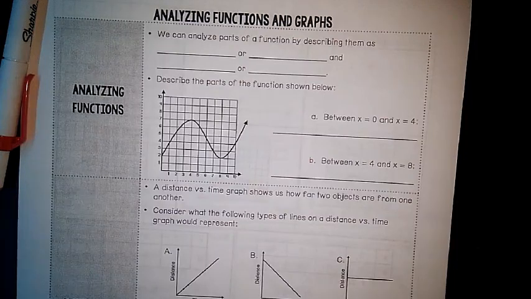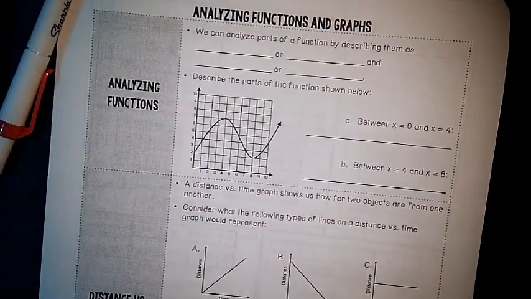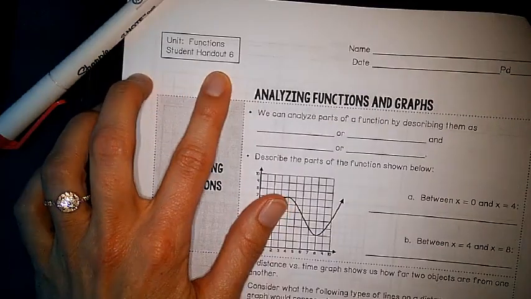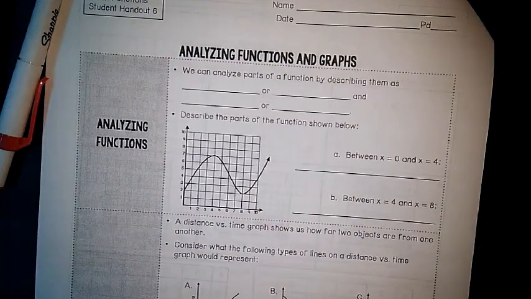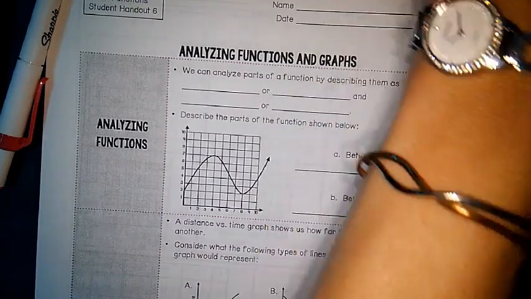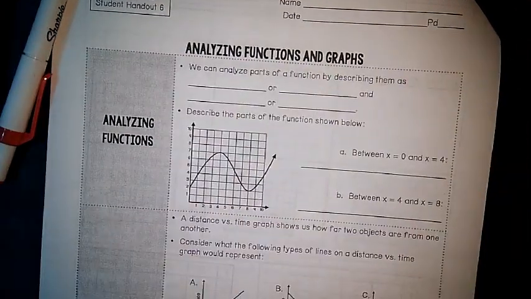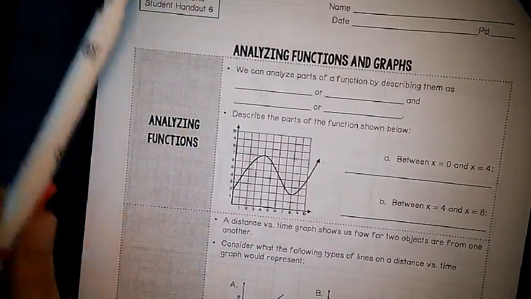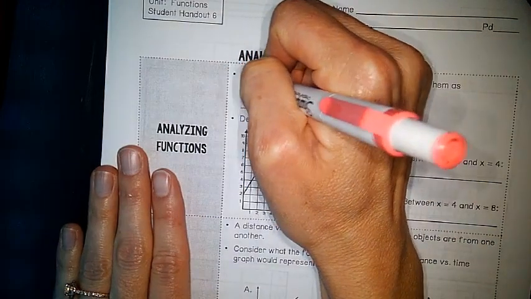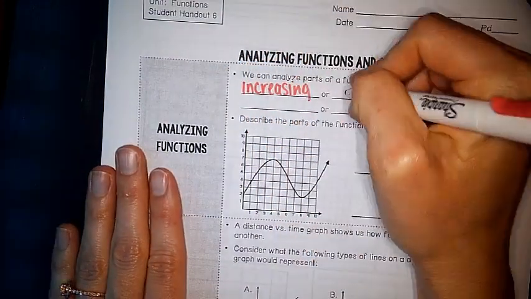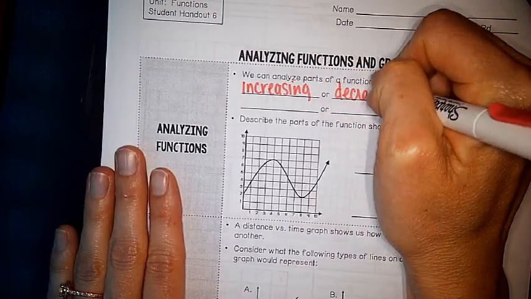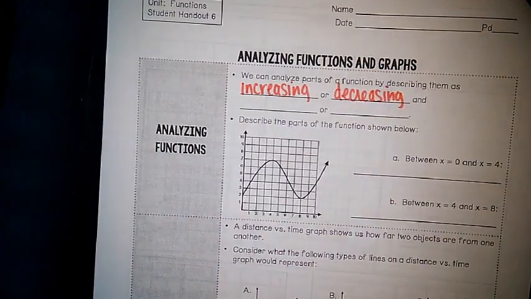So write homework on there. And then turn to the next page where it says handout 6. So we're going to analyze our functions and our graphs. Okay, there's 2 ways that we can analyze parts of a function. The first way is to describe them as increasing or as decreasing. Increasing means to go what? Up. Decreasing means to go down. I'm so glad we know that.